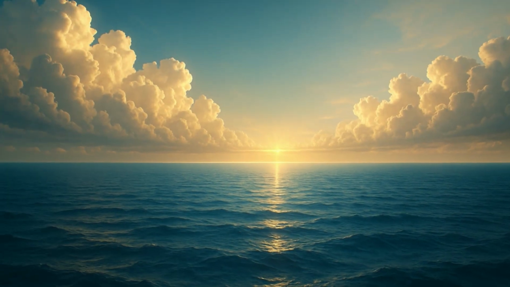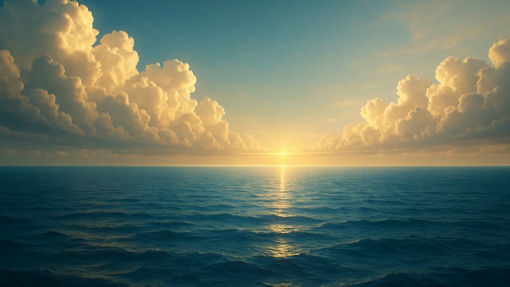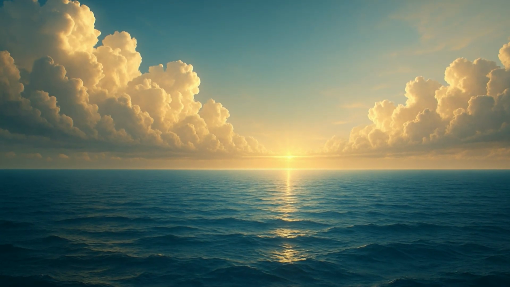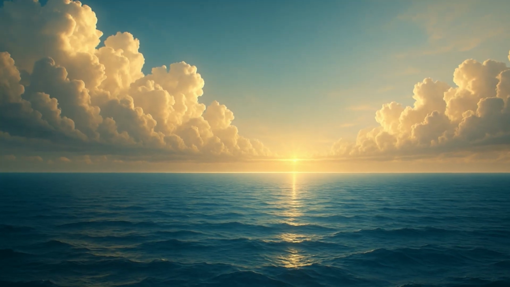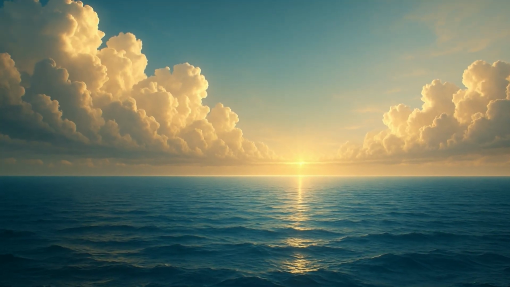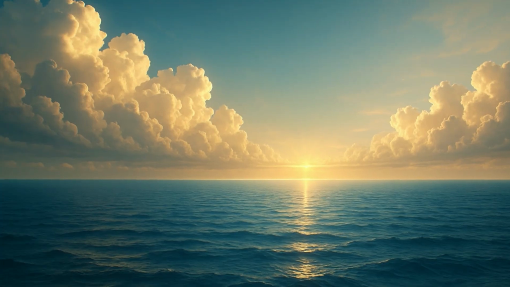Genesis 1:7. And God made a firmament, and divided the waters that were under the firmament from those that were above the firmament. And it was so.